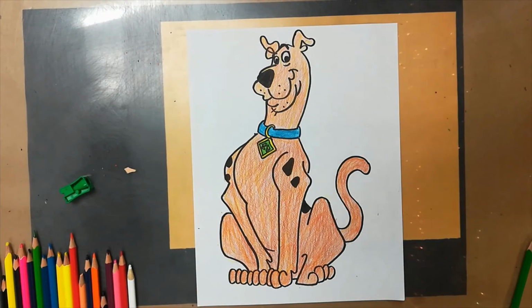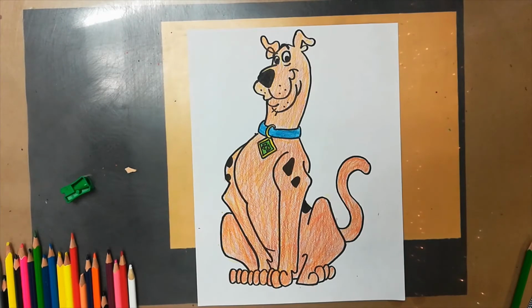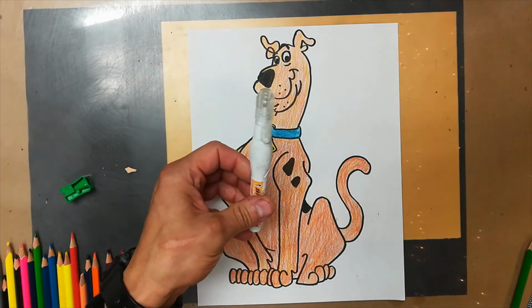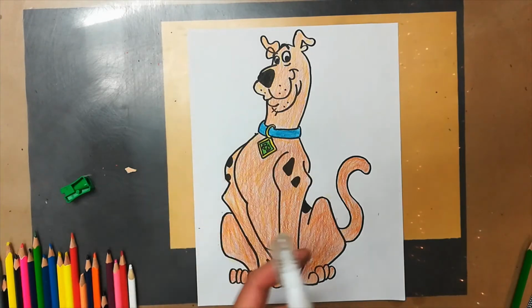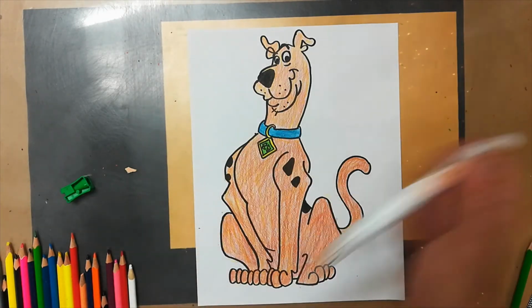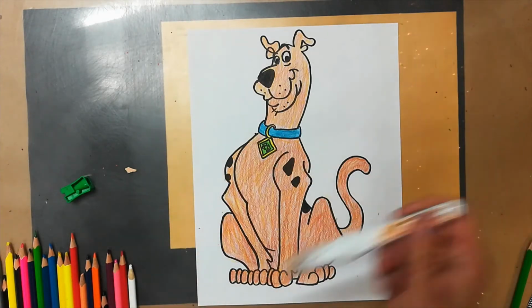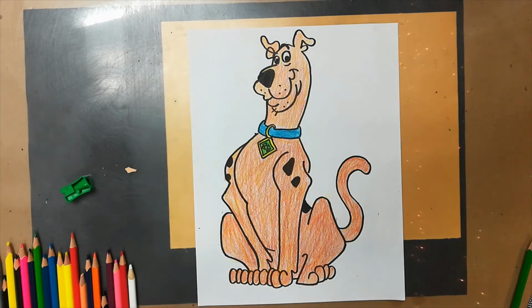Alright, so I've come up with a solution to my problem. I love, and it's kind of hard to find, these whiteout pens. You shake it, there's a little metal ball inside, and it stirs up or mixes the whiteout solution back.